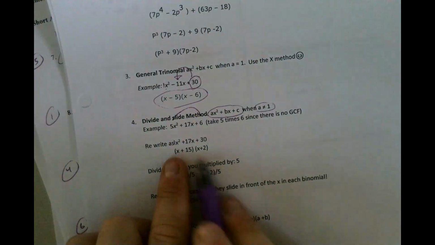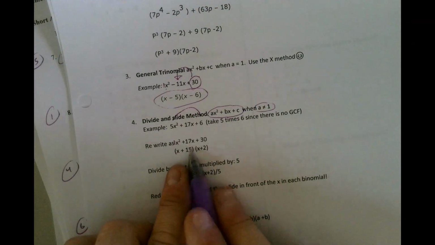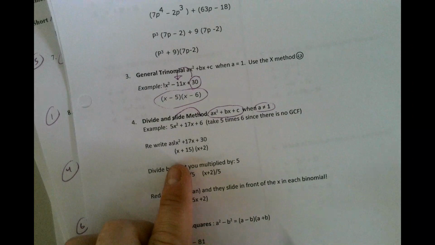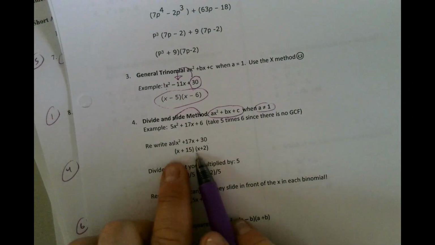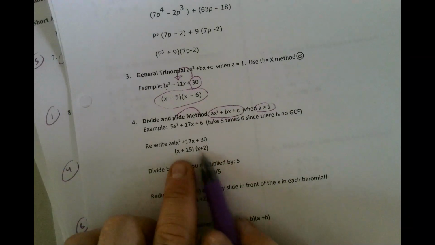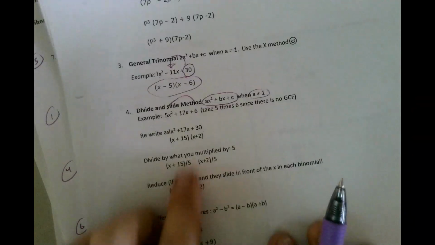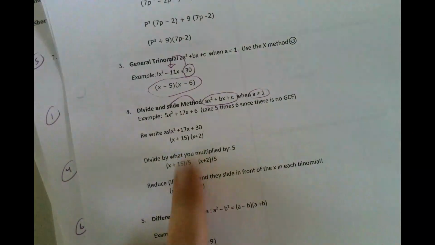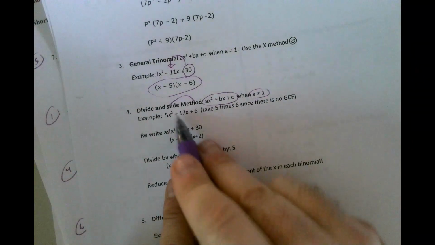And then you actually factor that like you normally would. So what factors of 30 make 17 in the middle? 15 times 2. That's why x squared splits to x and x, and 30 splits to 15 times 2. Notice the signs would have to be positive to get a plus 17 in the middle. Now what you have to remember with this method is that you don't stop there. You have to divide the last terms by what you multiplied by in the beginning.